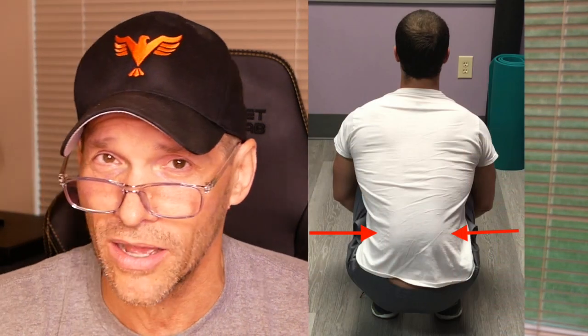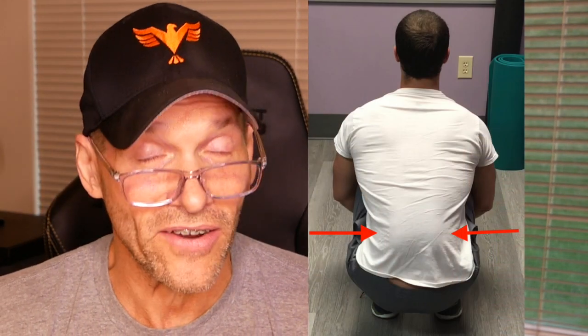that, which is a lumbar compensation that allows him to descend very comfortably, in fact, into a deep squat, but probably not the strategy that we would be looking for.